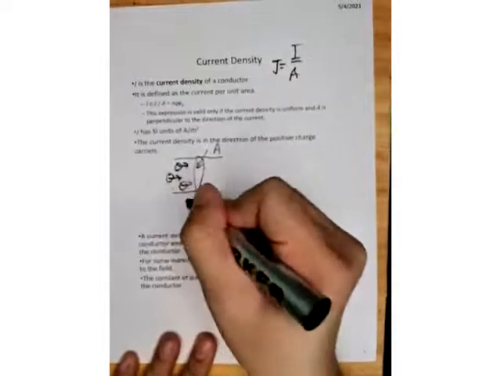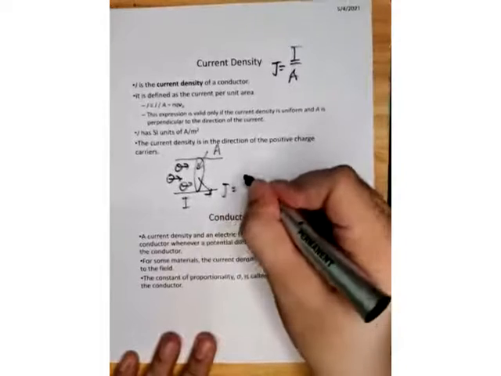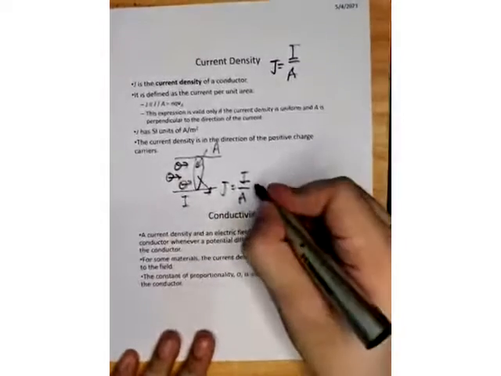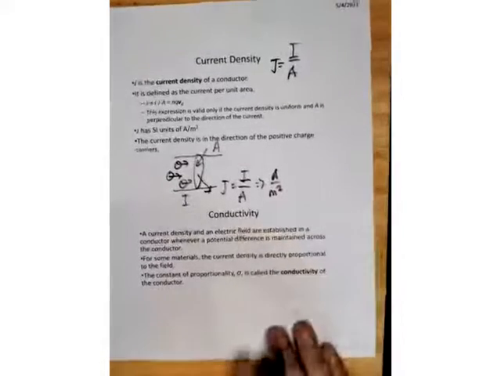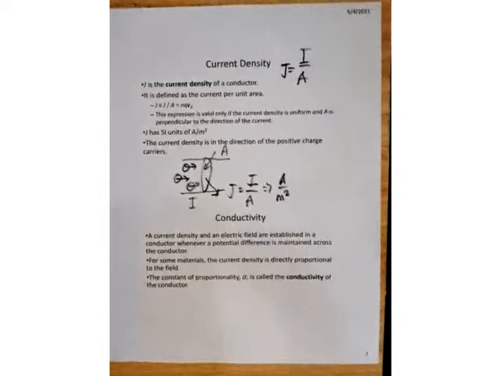So that means meron tayong current. So therefore, yung J dito ay equals to yung current over yung cross-sectional area. So that's why the unit is ampere per meter squared. The current density is in the direction of the positive charge carriers. Kailangan kasi natin yan later.